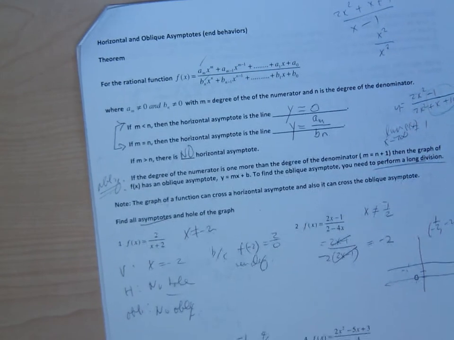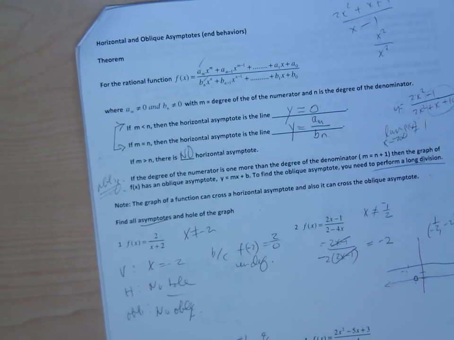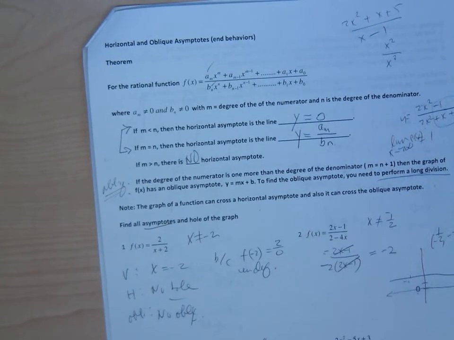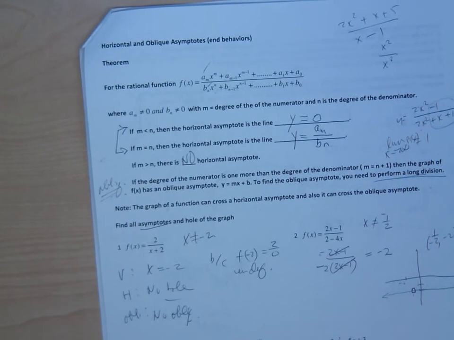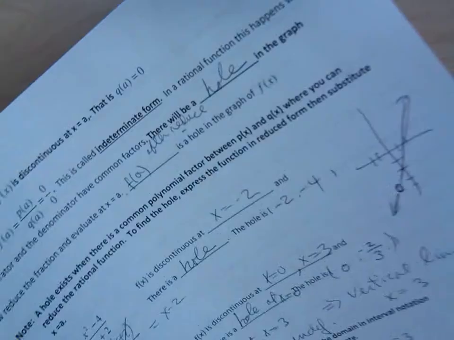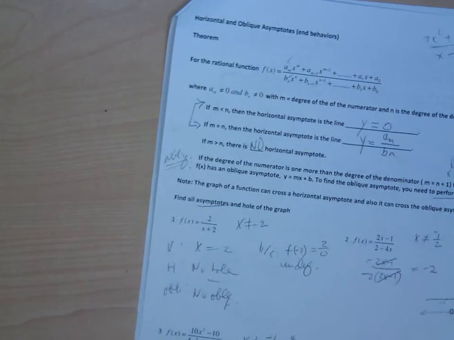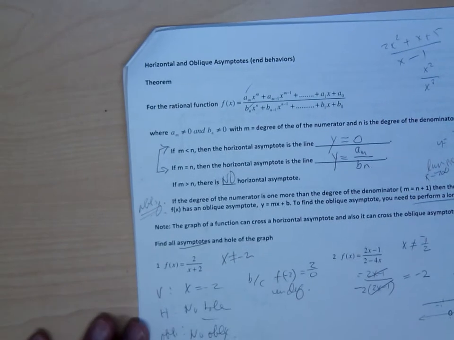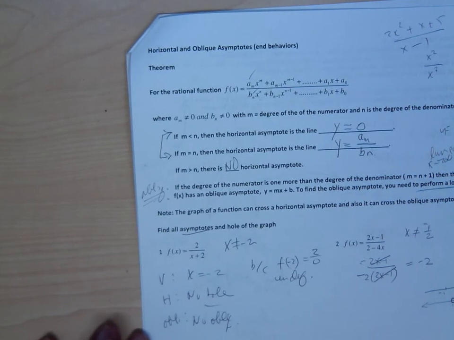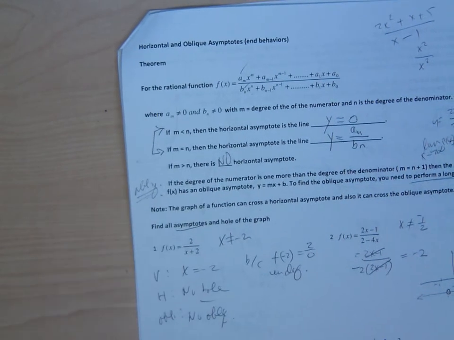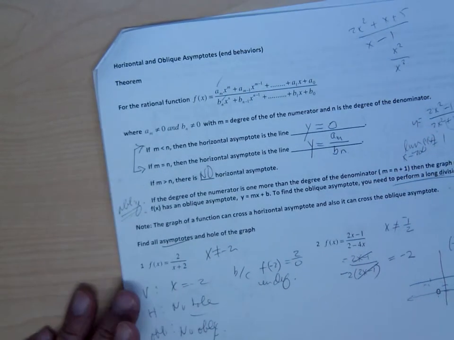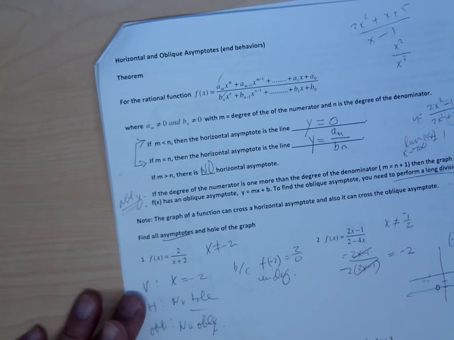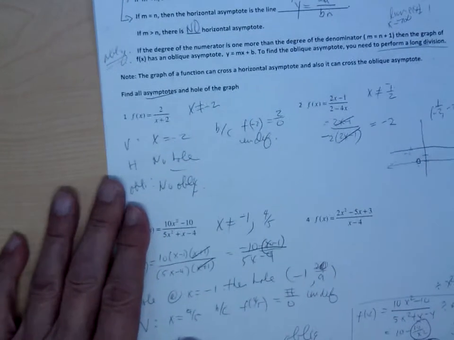To sketch the graph, you need to understand what direction it is pointing. And we did that, didn't we? Here we go. Where are we here? We did this problem, we did that problem, didn't we? Okay, I skipped that one, I'm going to let you try that one.